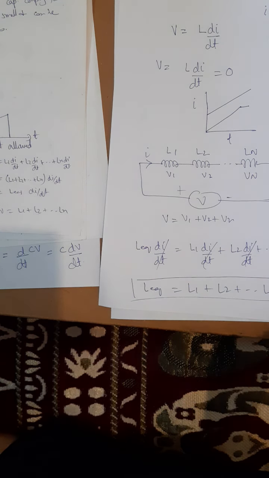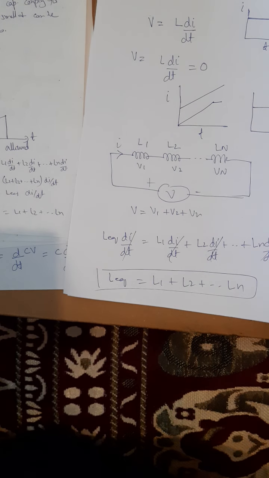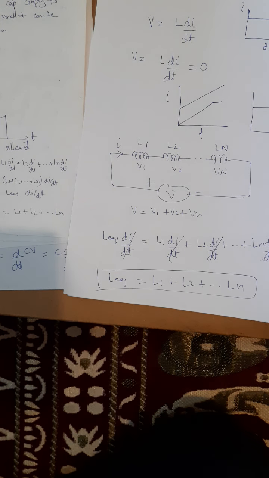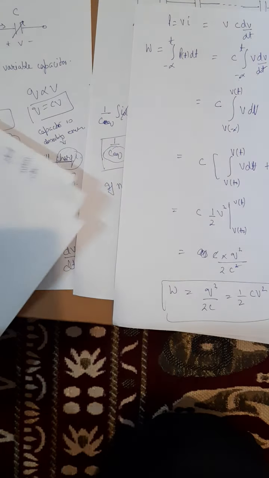Now you will solve the circuit when the inductors are connected in parallel. That is homework for you.